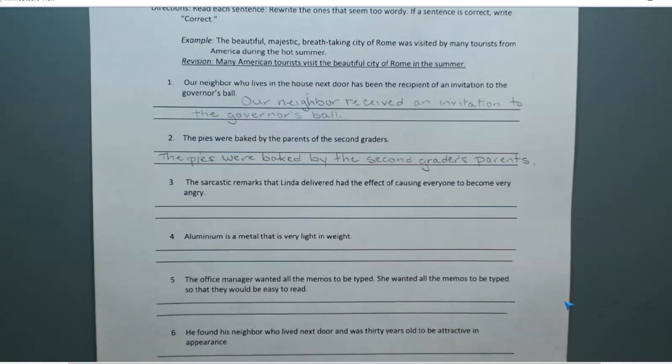Well, remarks are usually negative. What you just said is remarks. So it must be negative. No. Take sarcastic out. How do we know why she got mad? So we need that.